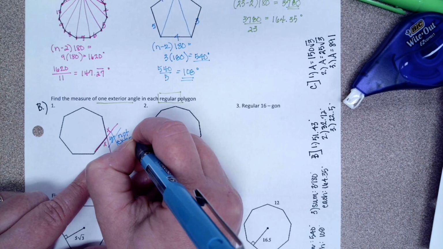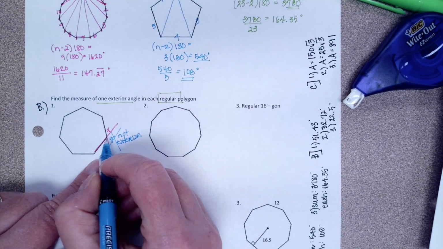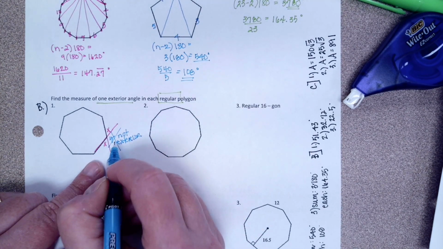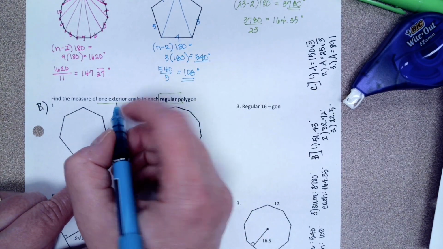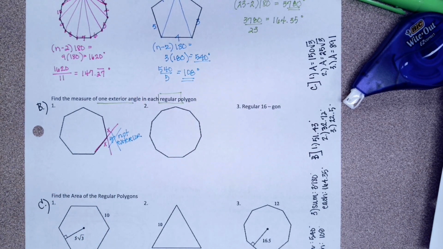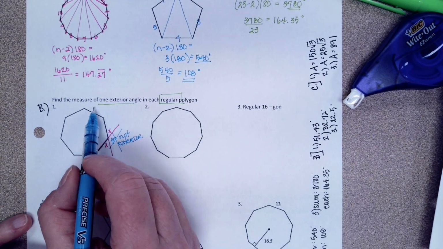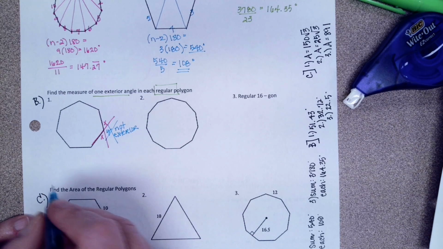I think I said it in another one of the videos I left you, right? This is vertical with an interior, but it is not actually exterior. In order to be an exterior, it has to be a linear pair with an interior one. So I just wanted to remind you of that. Exterior angles are always going to add to 360.